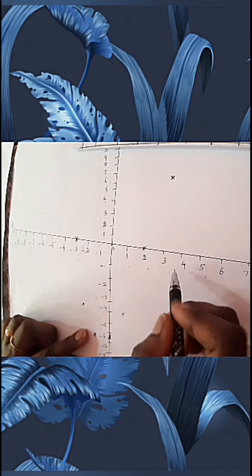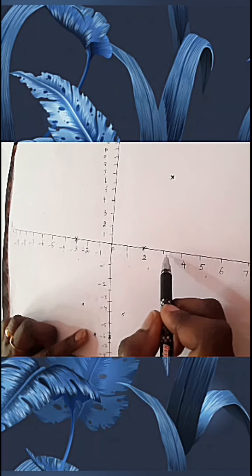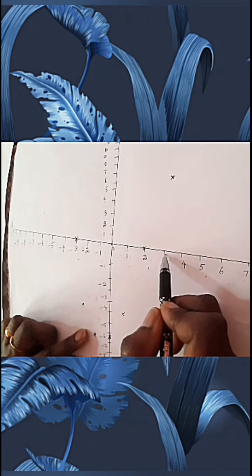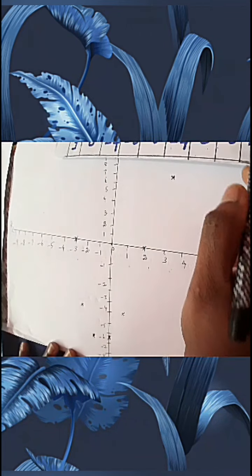Okay, students. And when x is 4, again it goes up. I don't have enough space here, so it's fine. Okay, we have plotted till 3. When x is 3, y is 6. But you can also make 4. Okay, that should be okay.